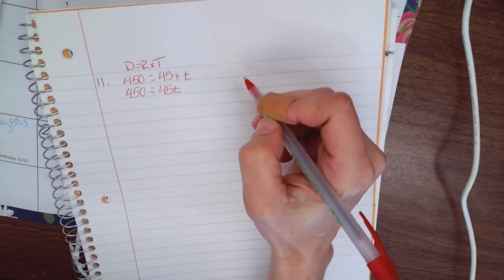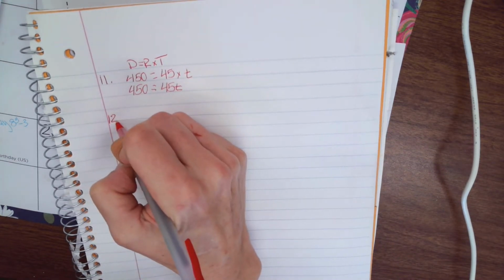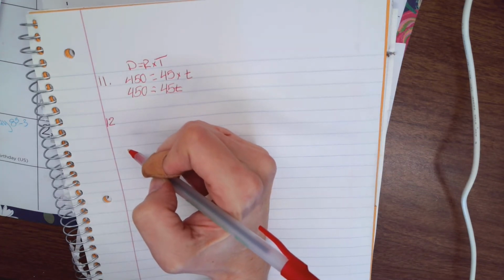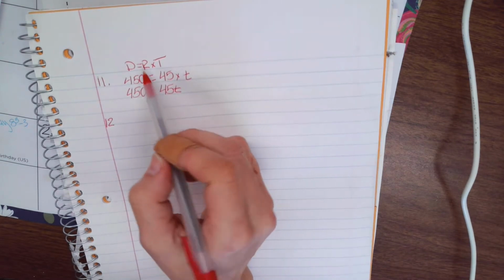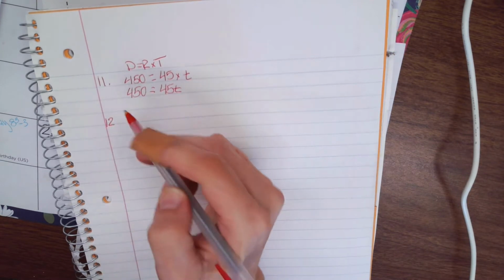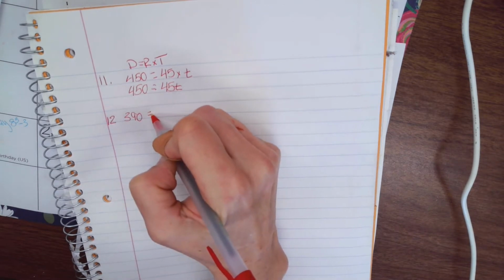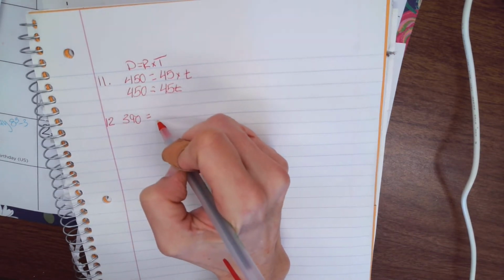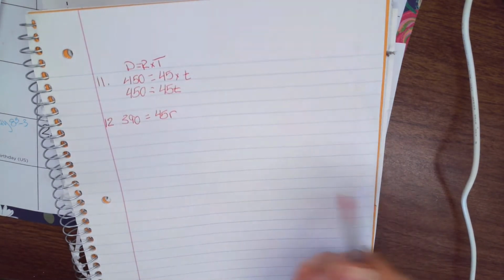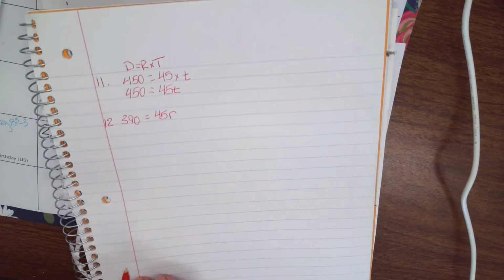Okay, for number 12, let's look at that one. A plane flew 390 miles in 45 minutes. Find the speed. So you're going to find the rate. You know what the distance is. It's 390. And you don't know the rate, but you know the time is 45. And you have to find what the rate is. So solve for R. Here is your equation, and you can solve for R. Okay?